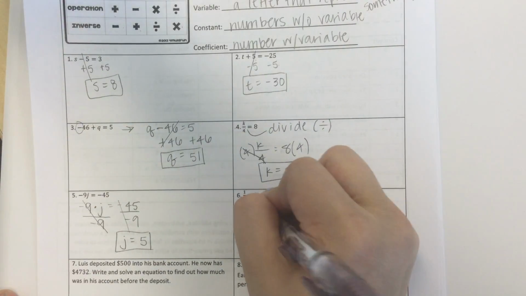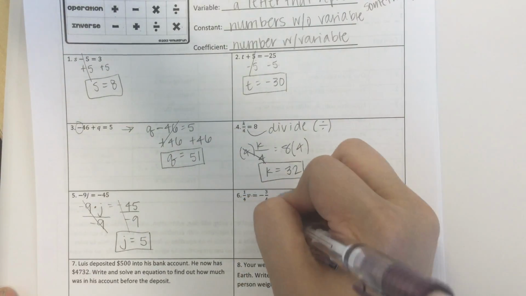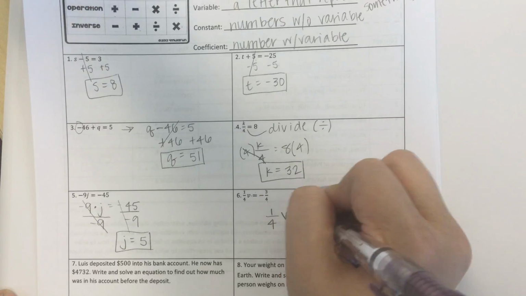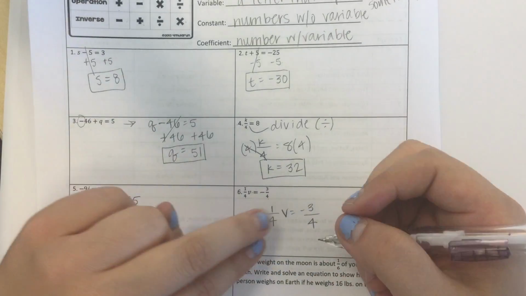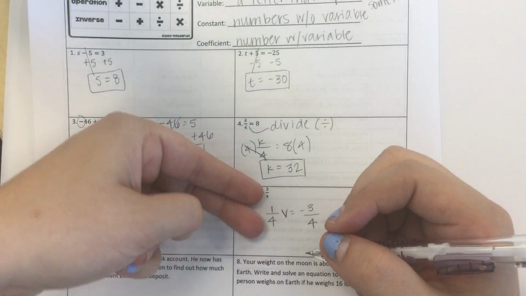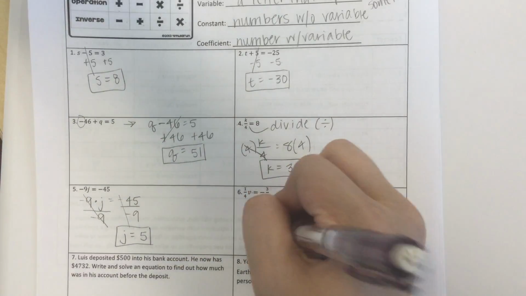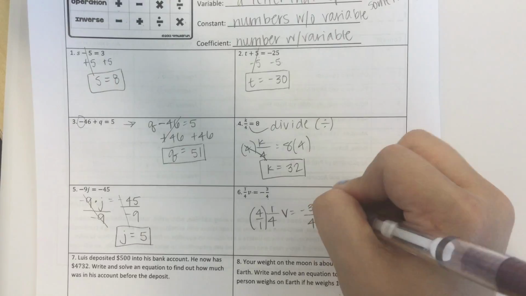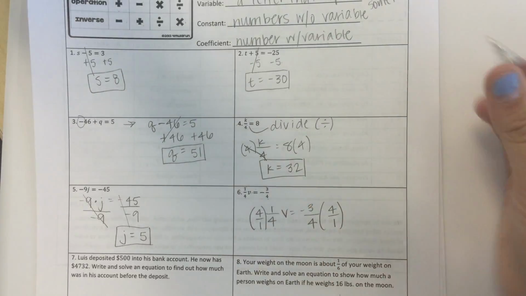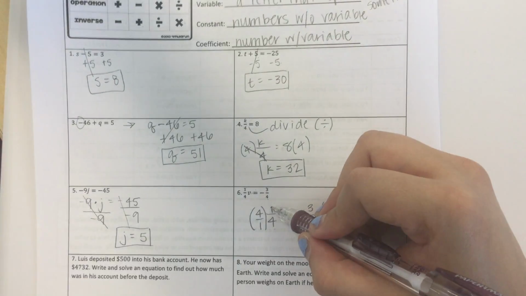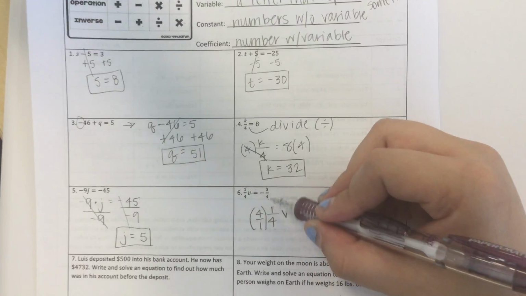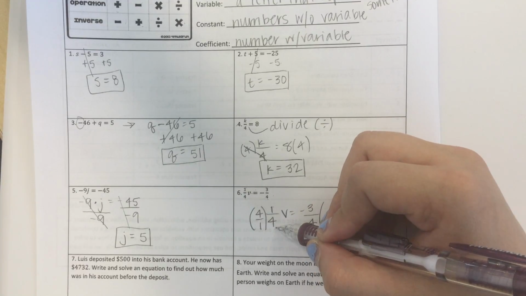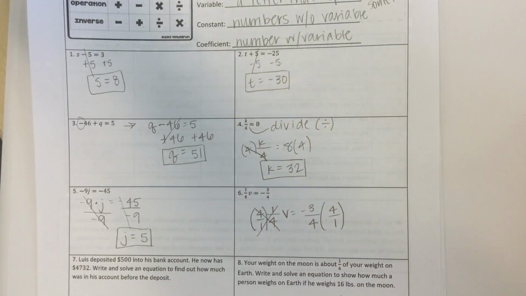So let's rewrite this. We have some room. So what we're gonna do is we're gonna take this, flip it over. So instead of 1/4, we're going to have 4/1, and we're going to multiply both sides by 4/1. So 4 times 1 is 4, 1 times 4 is 4, 4 divided by 4 is 1. So all of those things cancel out.